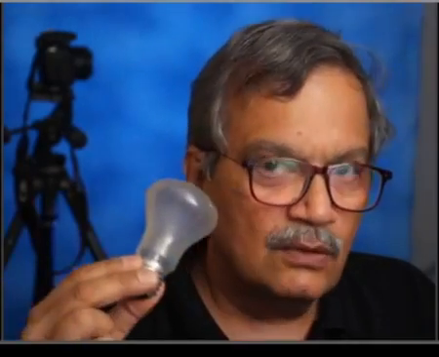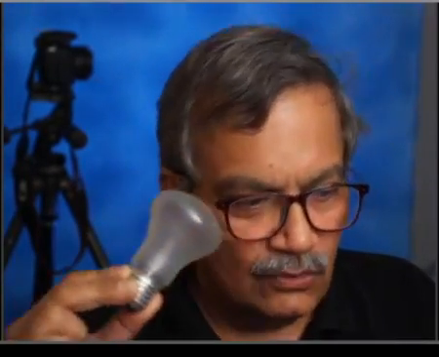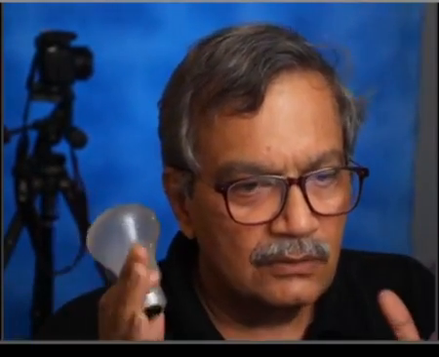Now these are known as the halogen version, and they are usually warm, roughly around 3200 Kelvin to 3400 Kelvin. The purpose of the modeling lamp is only to show where the light is actually falling.